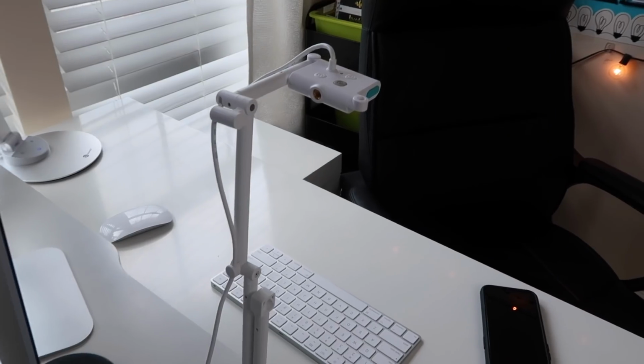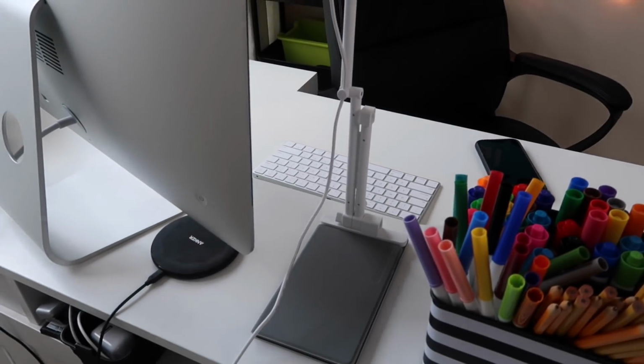Plus, I'll be able to use this for plenty of other things. Who knows what in the future I might need it for. So again, if you are interested, I will link it for you, but I am gonna share a budget-friendly option, so just keep listening. This is what it looks like unfolded, which that's another plus.